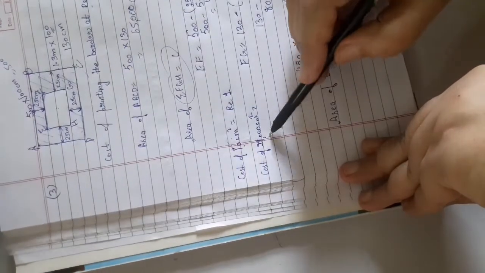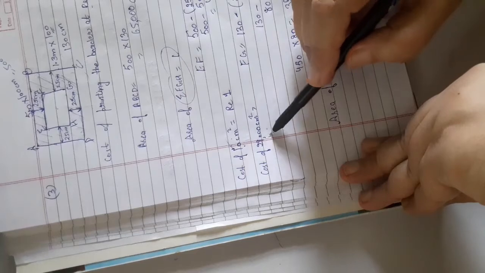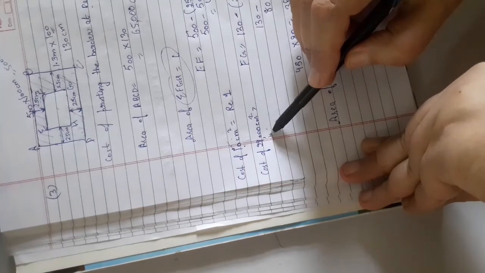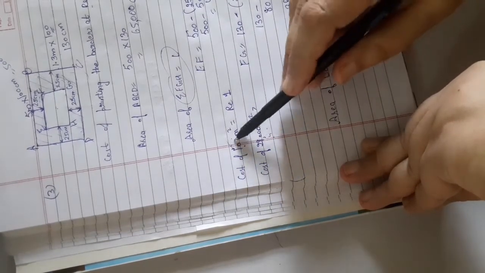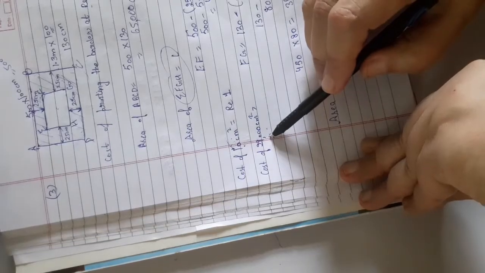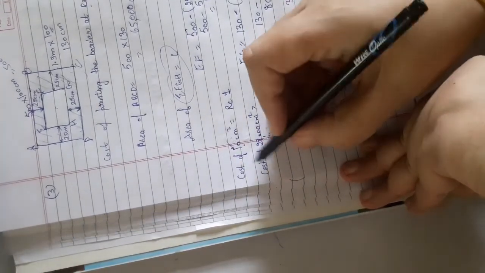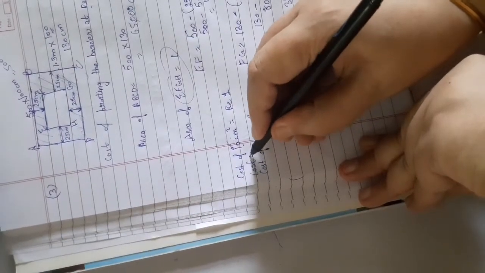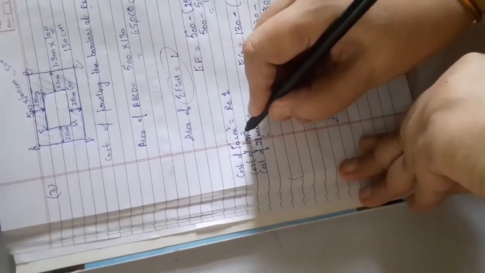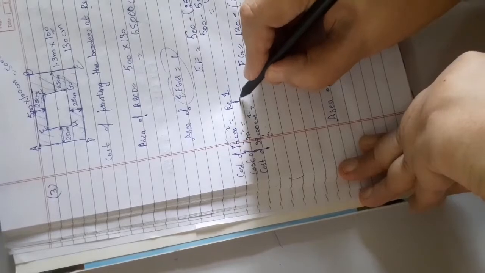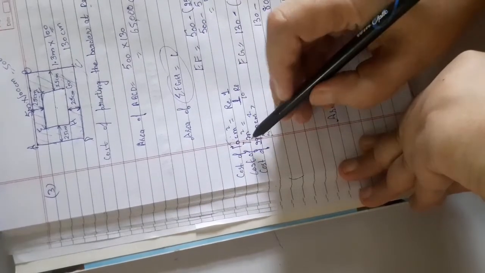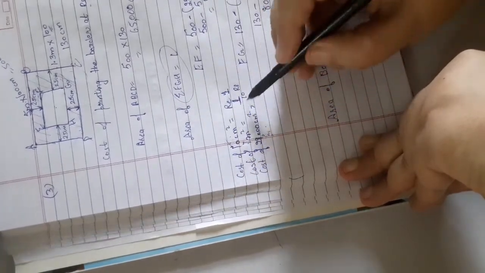So which method will I apply to find the cost? Can you remember? We will do it with the unitary method. Like 10 is given, 29,000 I have to find. So first of all I will find the cost of 1 centimeter square. What will that be? 1 upon 10 rupees. The cost of 1 will be 1 upon 10 rupees.